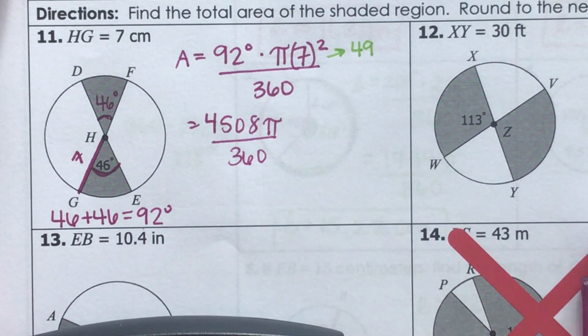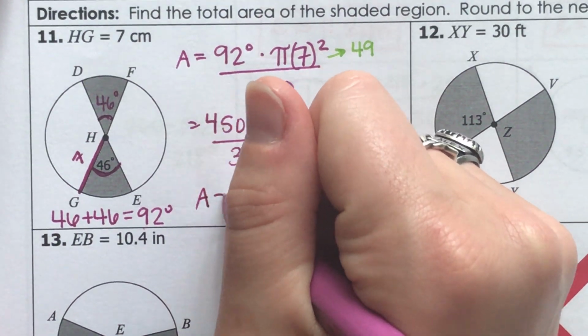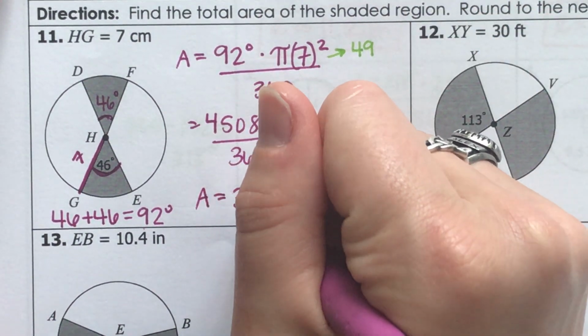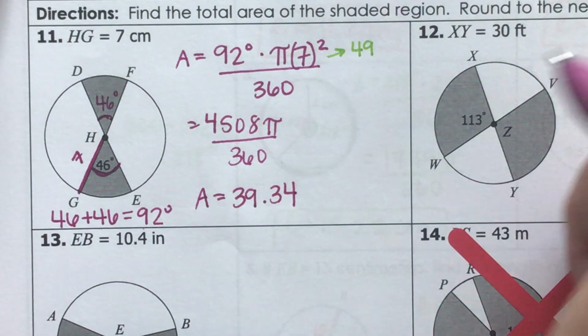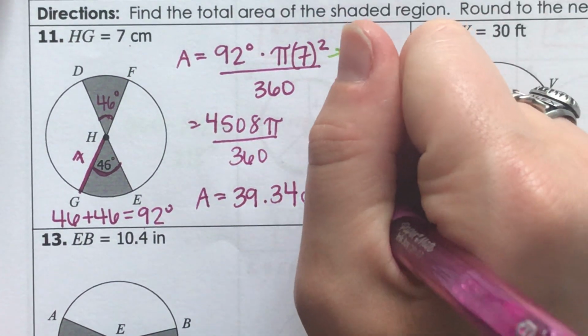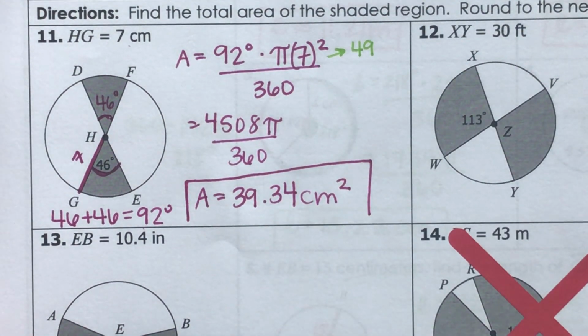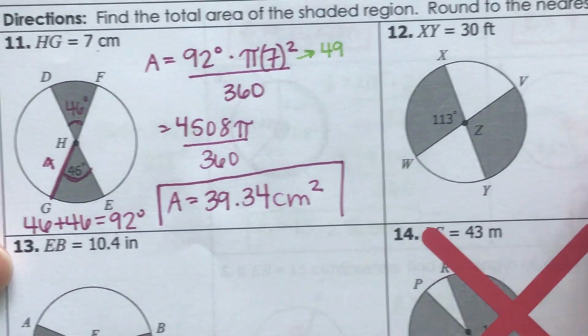So I multiplied times pi, divide by 360. So the total area is 39.34, and I'm talking about centimeters, and because it's area, it's squared. That's it. Easy stuff, man.